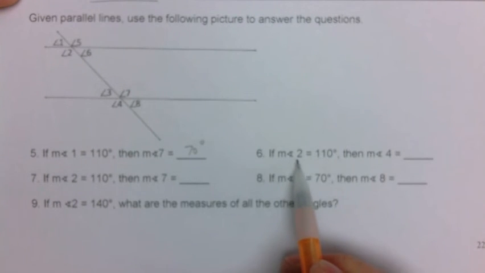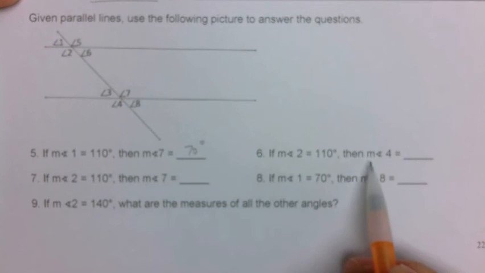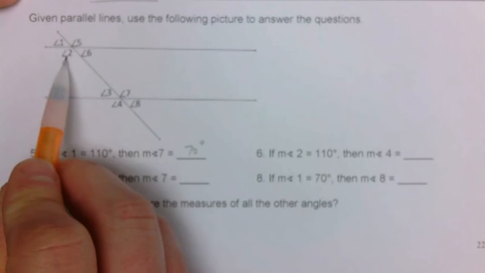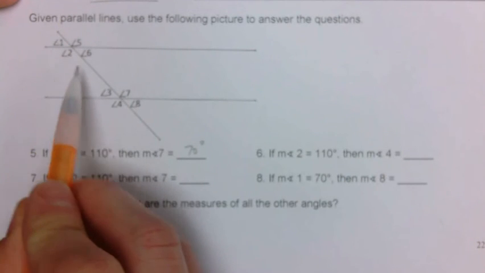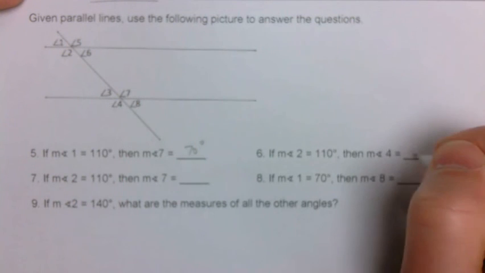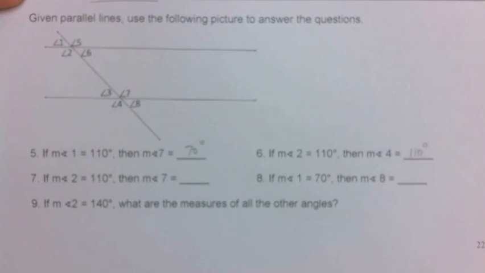Question 6, if the measure of angle 2 is 110 degrees, then the measure of angle 4 equals blank. All right, angle 2 and angle 4, they are in the same position on two different parallel lines, making them corresponding angles, so they are congruent. So if angle 2 is 110 degrees, then so is the measure of angle 4.